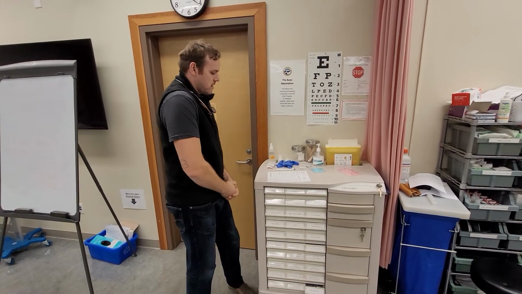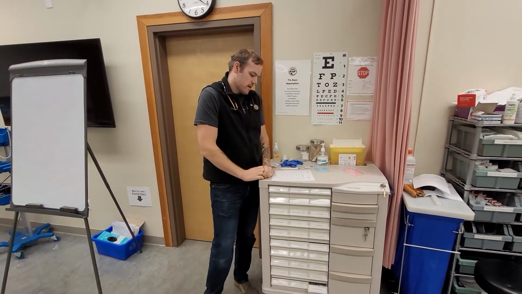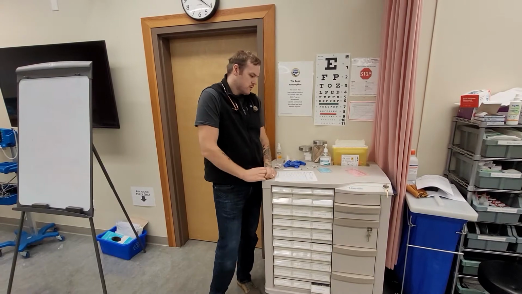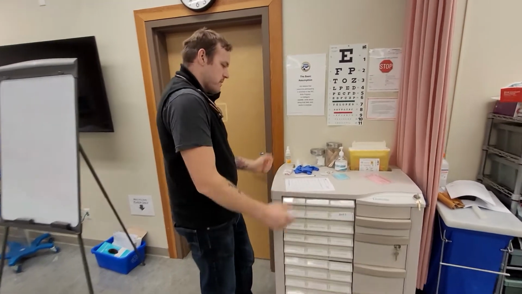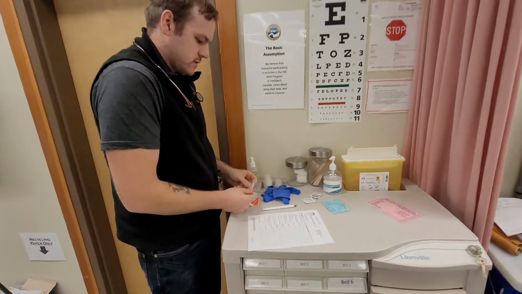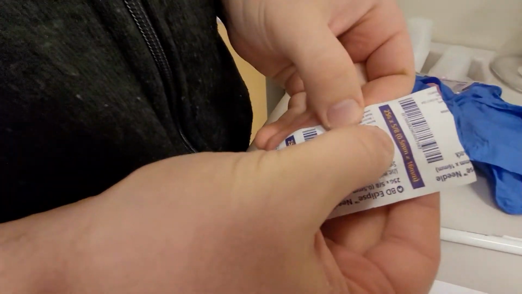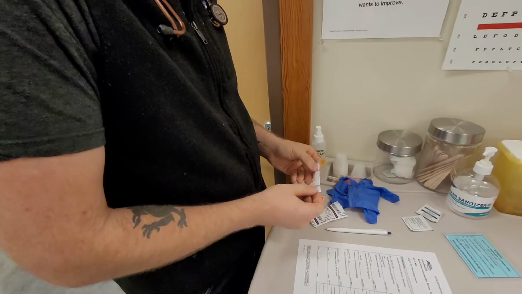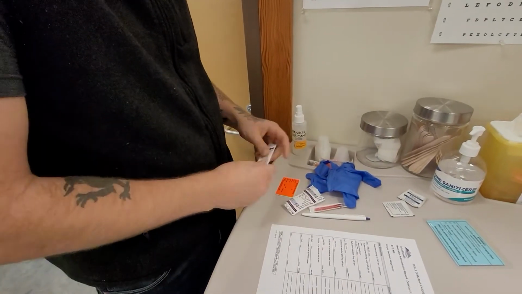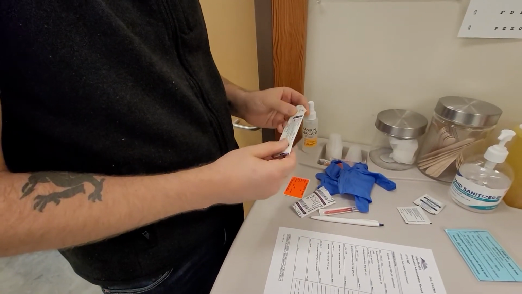Hello, we're going to be giving a subcutaneous medication today, morphine. First things first, I'm going to gather the supplies I'm going to need. We've got a sub-Q needle here, 25 gauge, 5/8. I've got a blunt filter needle, and I've got a 1 cc syringe.